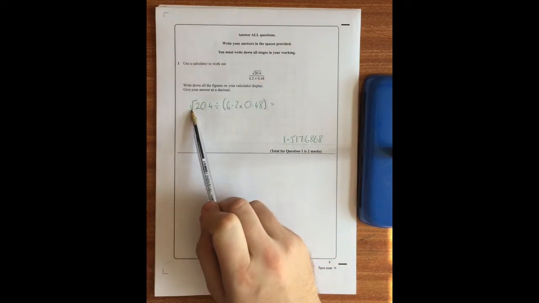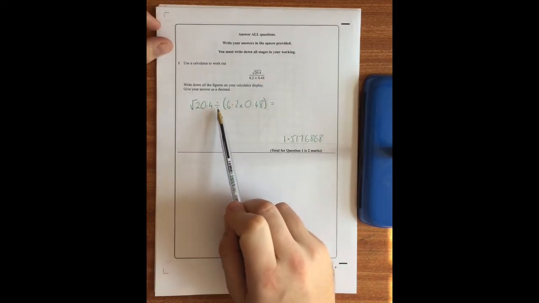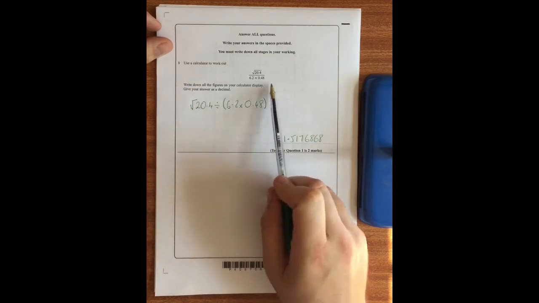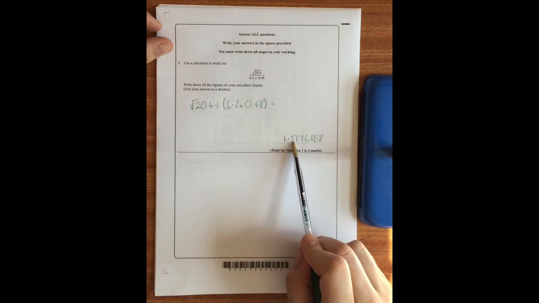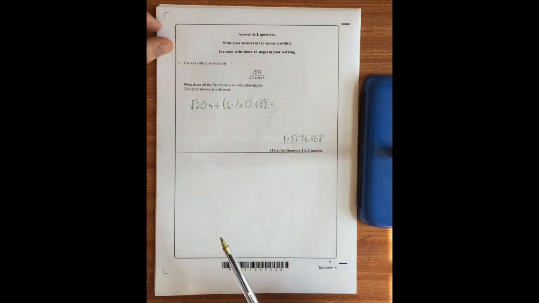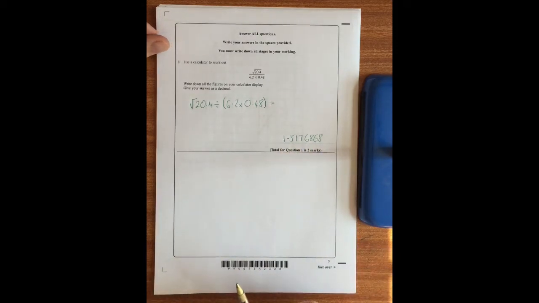To do this, we need to press the square root of 20.4, the divide button, and then the bottom of this needs to be in brackets, as shown. That will give you an answer of 1.5176868 for all of the calculator display.